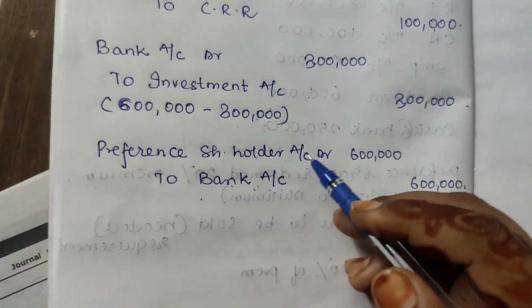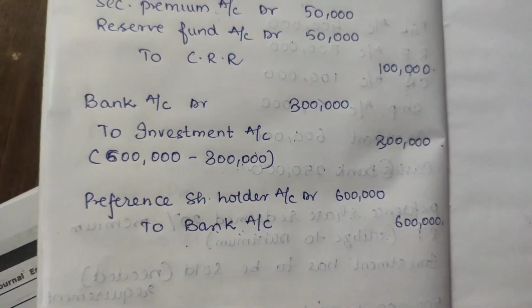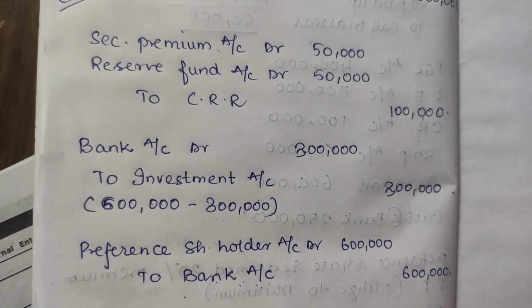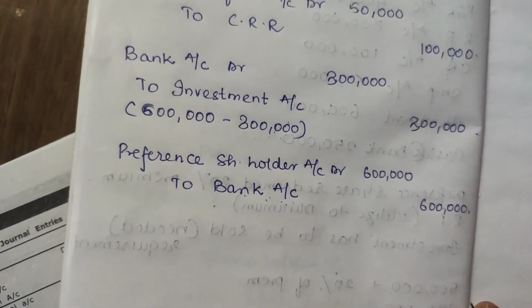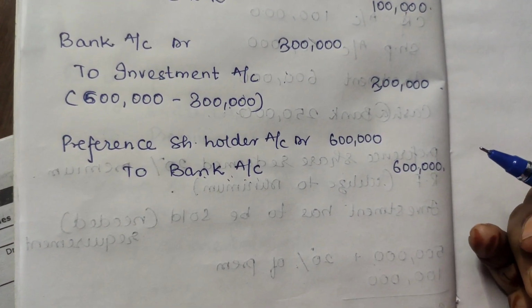Finally we are going to pay to the preference shareholder, because we even have good reserves. So even without adjustments you can put it over there. If you want adjustments, you can write down the adjustments also, from where we are taking so and so money.